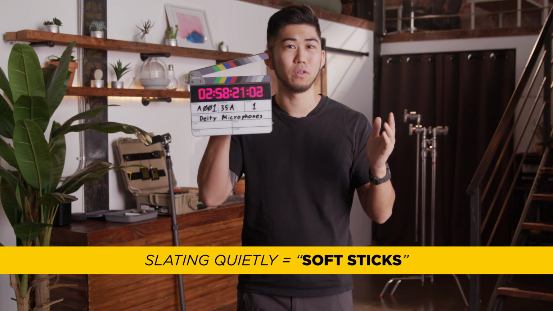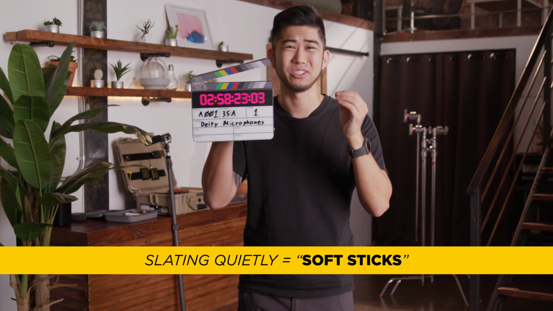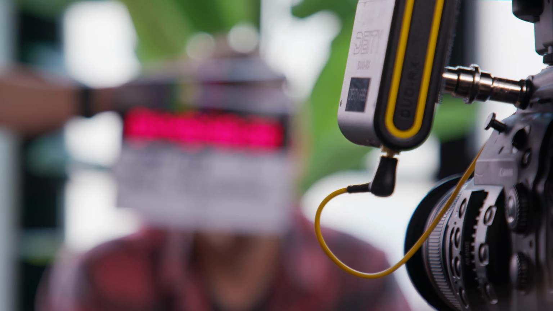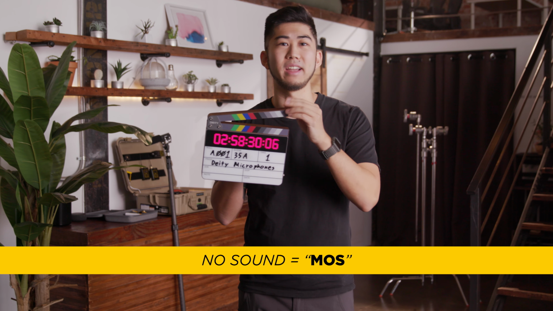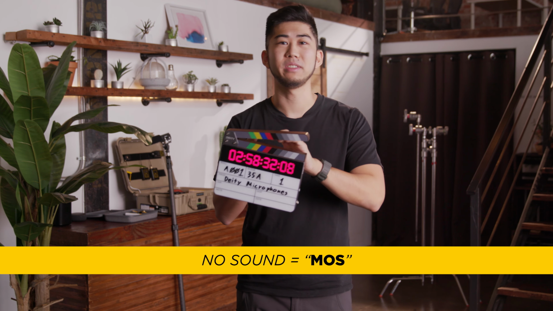If the shot forces you to be up close with an actor, do not slate at full volume. This thing is built to be loud and actors' ears are delicate. Call out soft sticks and gently slate. Soft sticks.